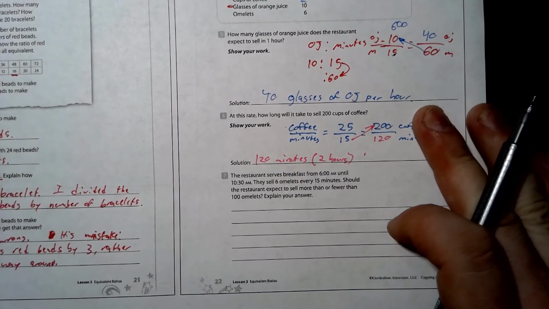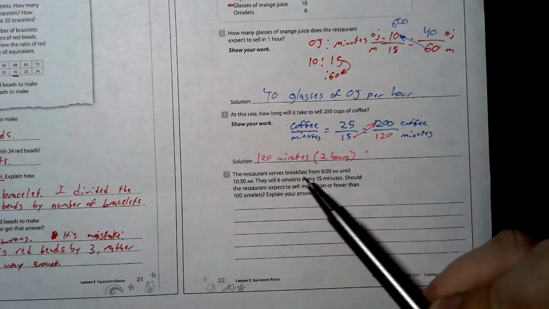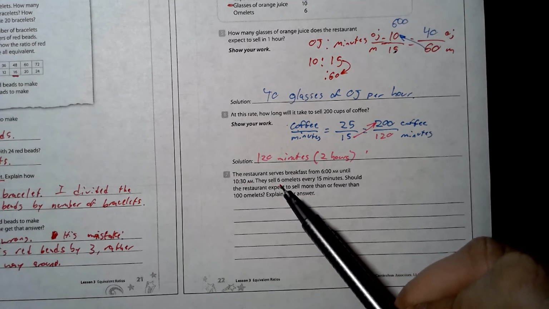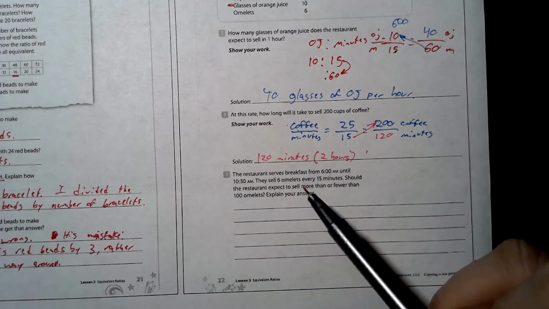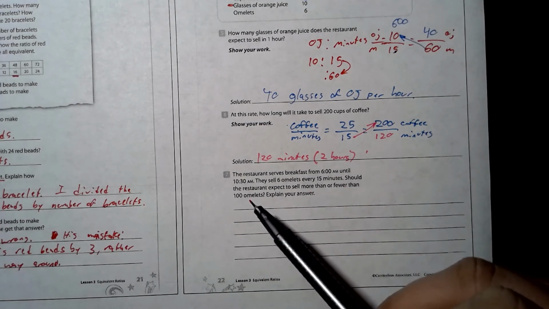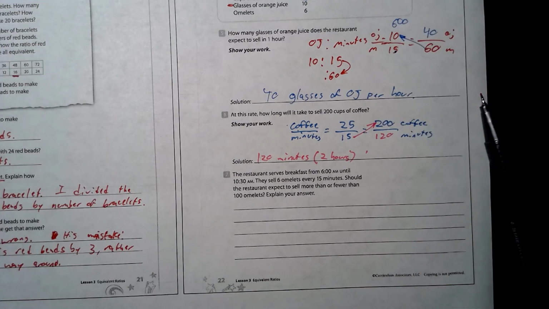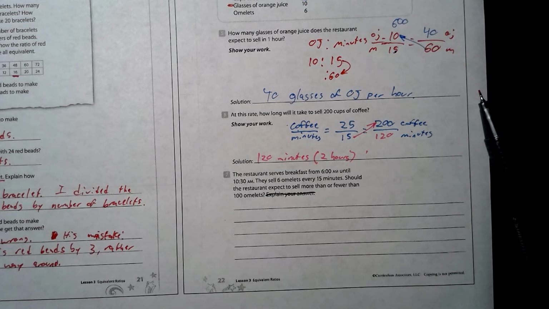For number 7, it's a bit more complicated. It says the restaurant serves breakfast from 6 a.m. until 10:30 a.m. They sell 6 omelets every 15 minutes. Should the restaurant expect to sell more than or fewer than 100 omelets? Explain your answer. I'm going to do away with the explain your answer because I always say if you show your work and it is adequate, I don't need a full paragraph explanation. Your work will suffice.